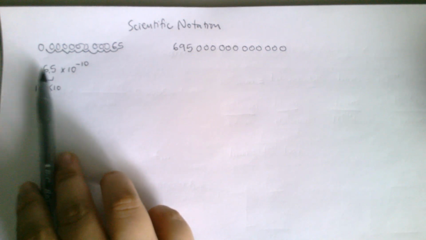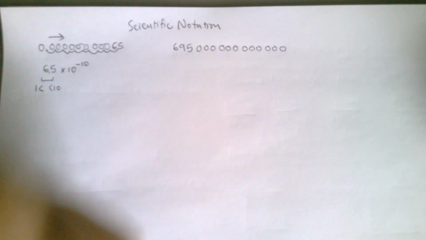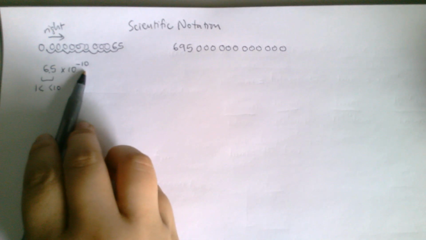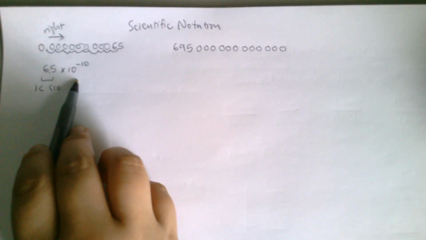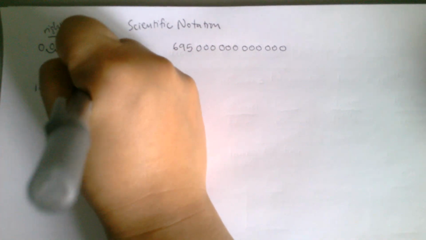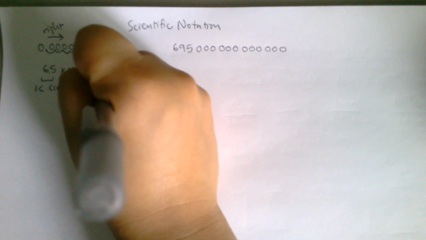So if you're the kind of person who does not get confused between left and right, if you move the decimal to the right, then your exponent has to be negative.